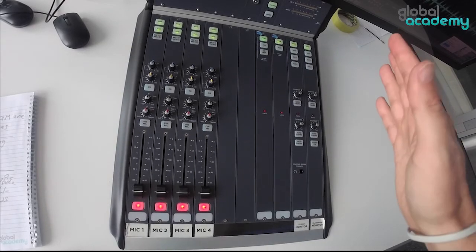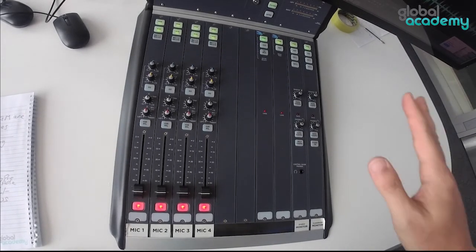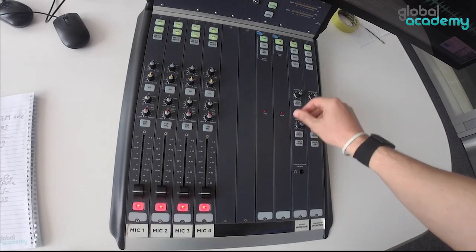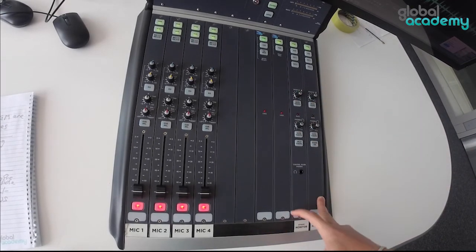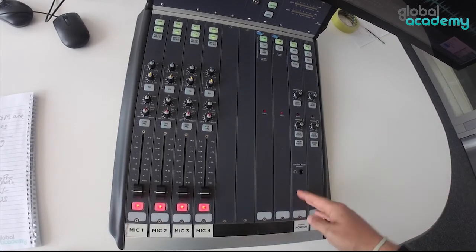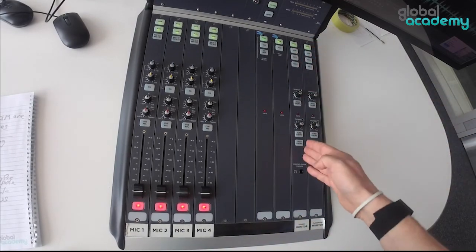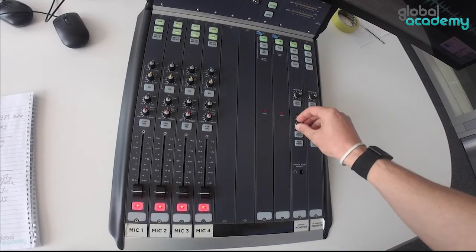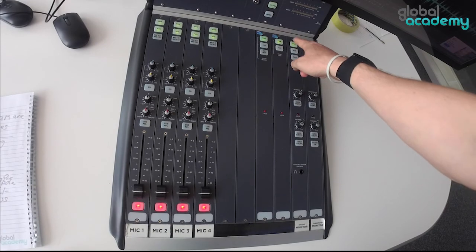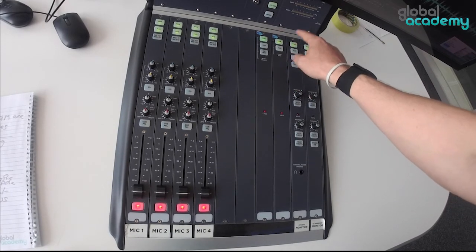So here's the right hand side of the desk, and the bit on the far right is the bit you've got to make sure is right before you go on air. So you have here your classroom monitor on the far right. You don't have to worry about that, that's speakers for outside. Studio monitor, the second row of buttons, is the important one. Okay, top one lit up on program, that means it's going out on air.